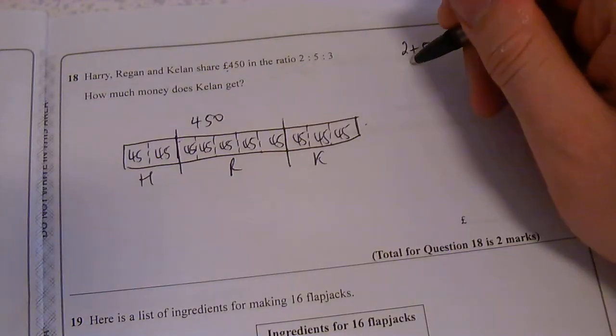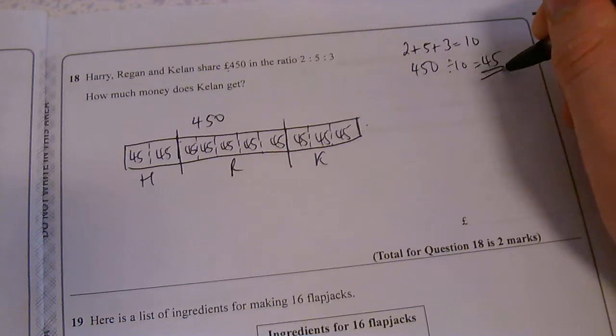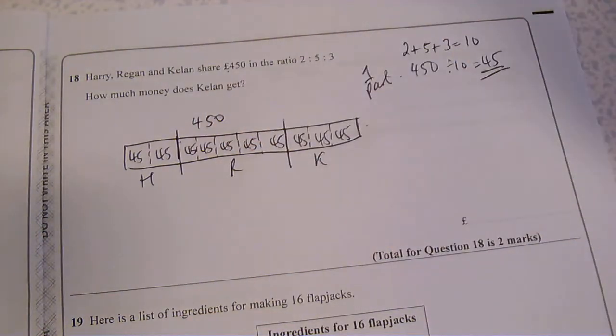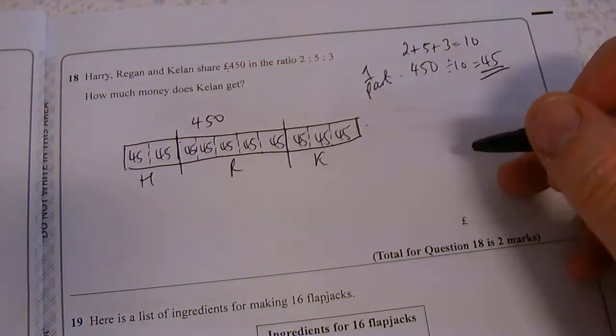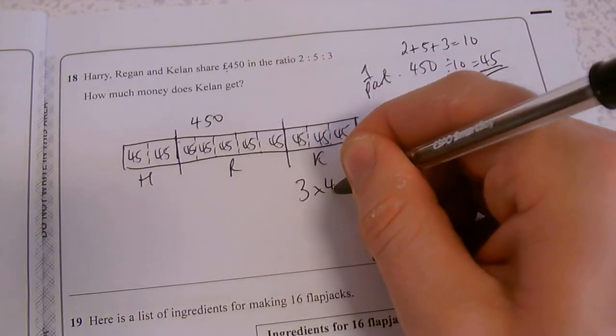Press roll is 45s. Or you could do it this way. So 450 divided by 10 is 45. Okay, so that's 1 part. Okay, so you can see on the diagram that each part is 45. That's easy. Keelan gets 3 parts, so he gets 3 lots of 45.